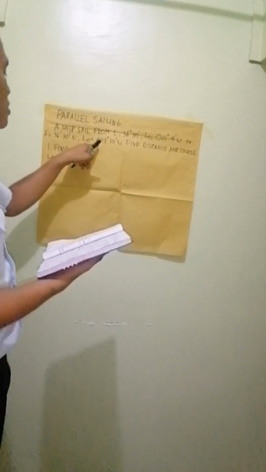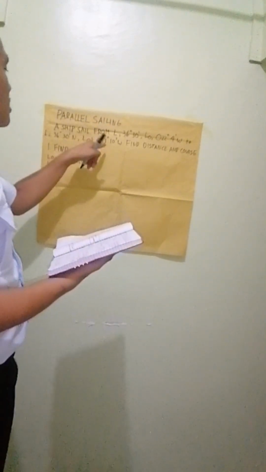The longitude 2 is 13 degrees and 10 minutes west.